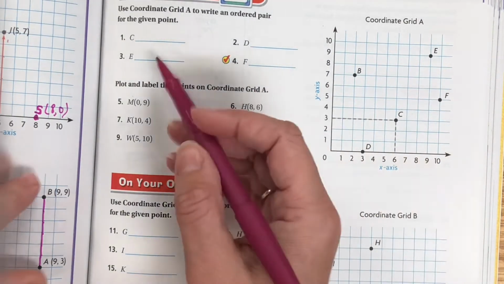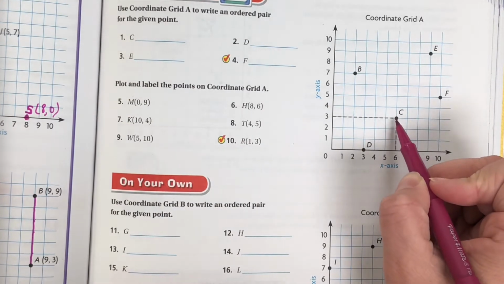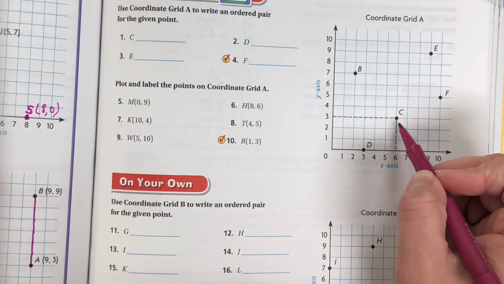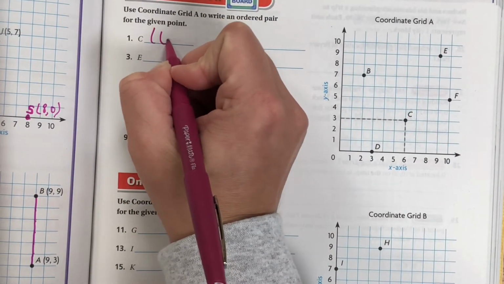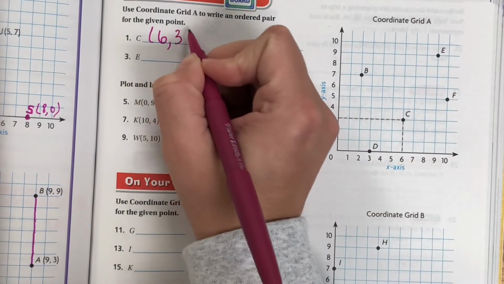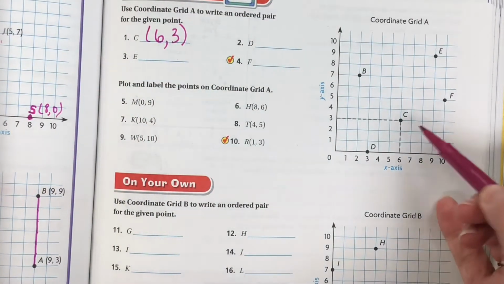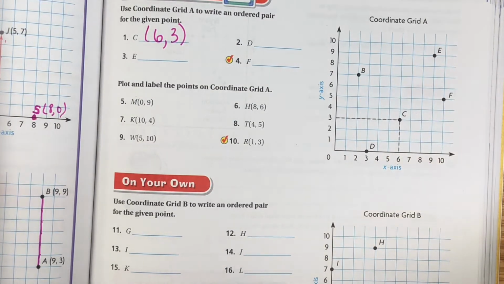Okay, so the first one that we have is the letter C. So I'm going to go to C, and remember you go over first and then up. So I'm going to put 6 is my x-axis and 3 is my y-axis. So point C is on 6, 3.